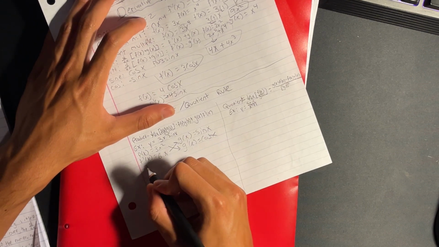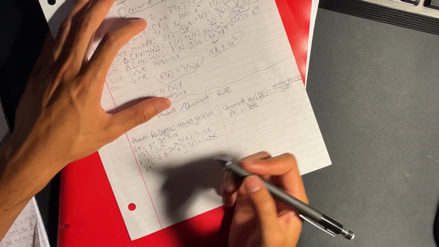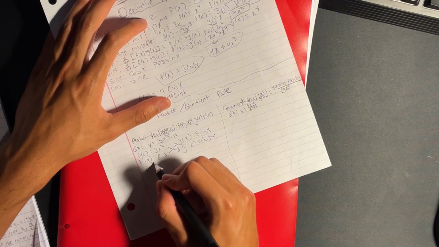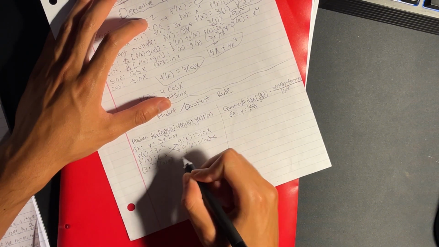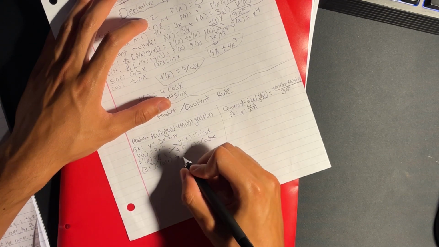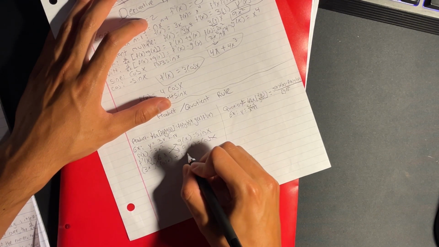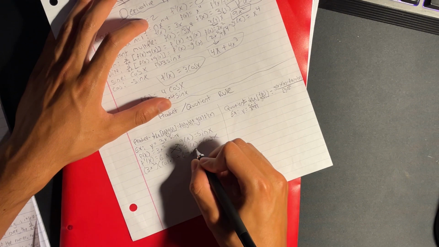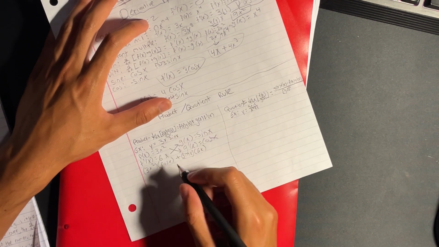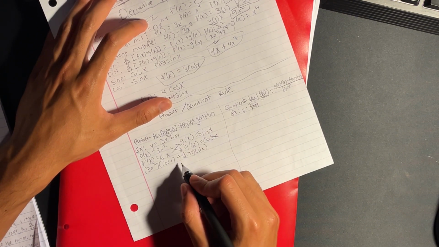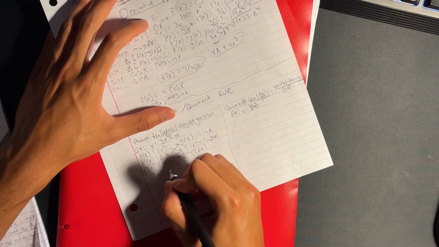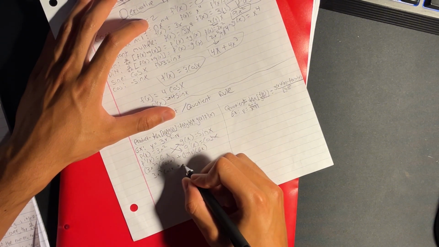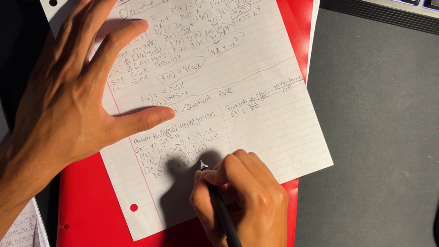So it's going to be 3x squared times cosine x plus sine of x times 6x. Okay, so we're going to multiply this out, so it's going to be 3x squared cosine x plus 6x sine x.